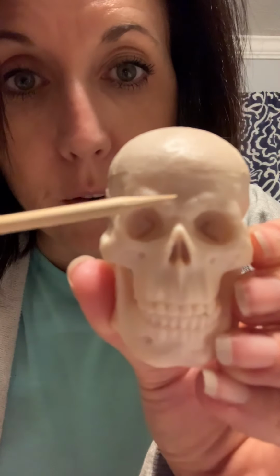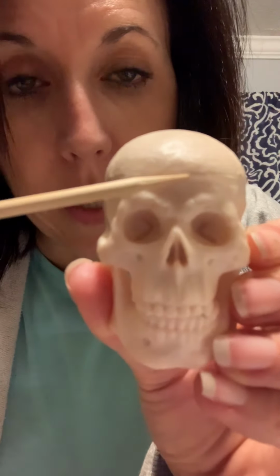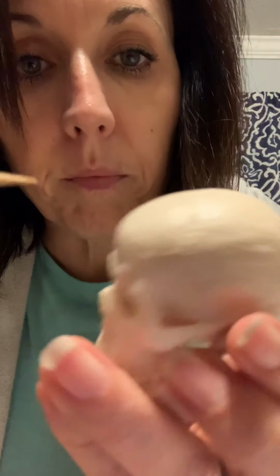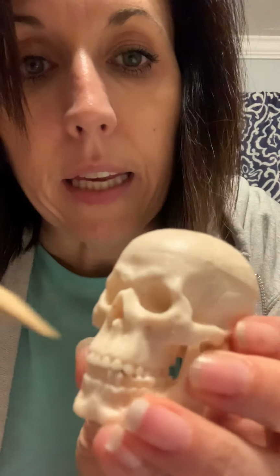So this would be the frontal bone here. This would be the parietal bone here. This would be the occipital bone here. And let's see.